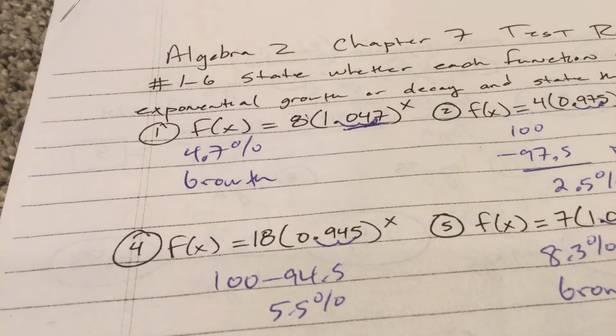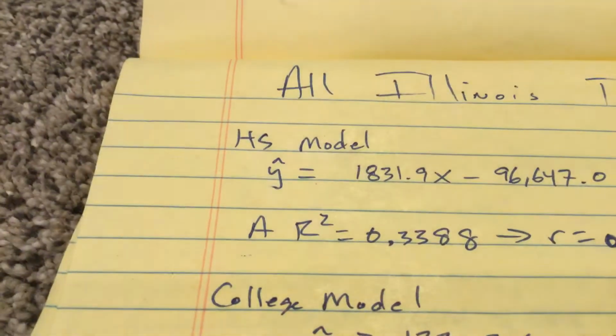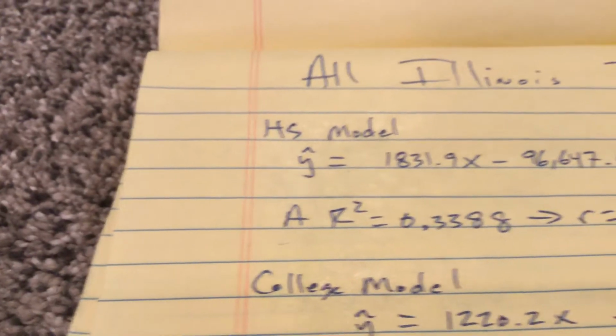This is going to be the last video for Chapter 7 and maybe the last video for this week. Starting next week, you need to make sure that you have some sort of notebook or legal pad or any sort of paper that you can staple together.